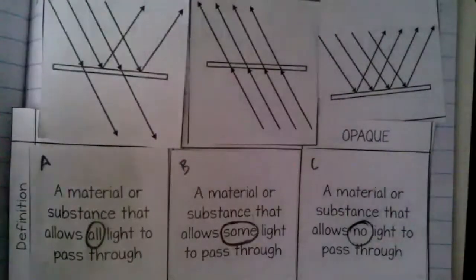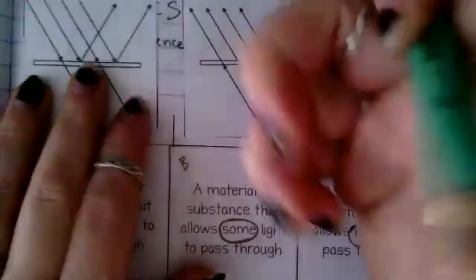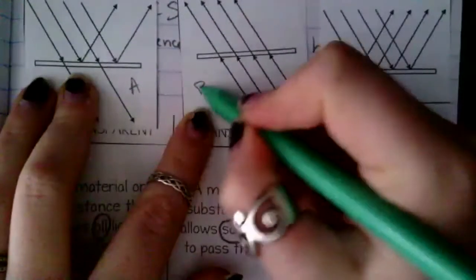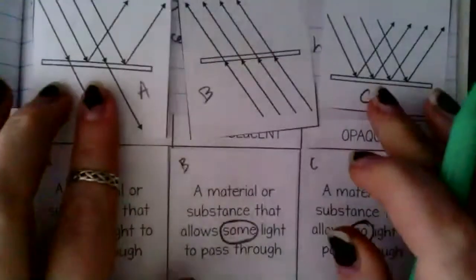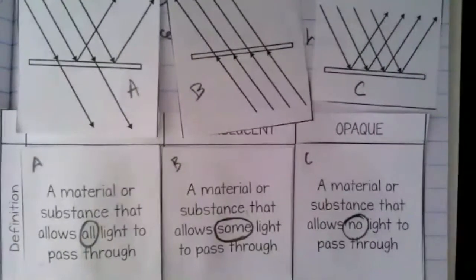If we're talking about an opaque object, which one of these illustrations is going to best reflect what an opaque object is? A, B, or C? I think I know again, maybe. C? C. Yes, Emily and Allison, it is C.